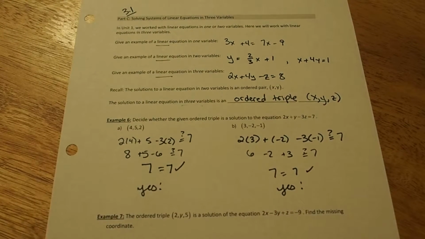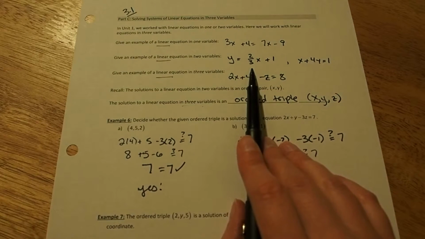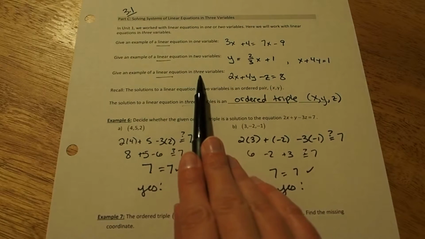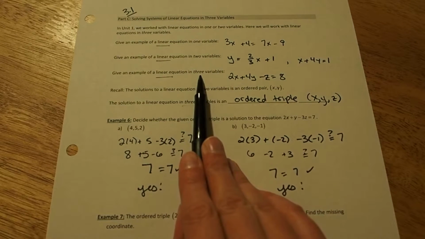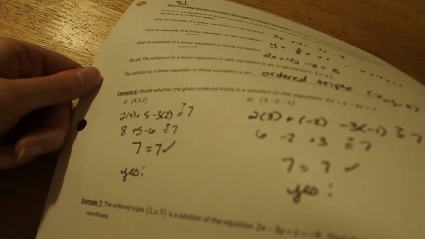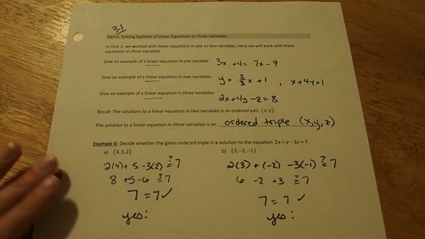All right. So this brings us to the conclusion that just like our lines, where our lines have infinitely many points that make them true, our equations in 3 variables, which are planes, if you're interested, so like a plane is a sheet of paper or something like that in space, these also have infinitely many solutions.